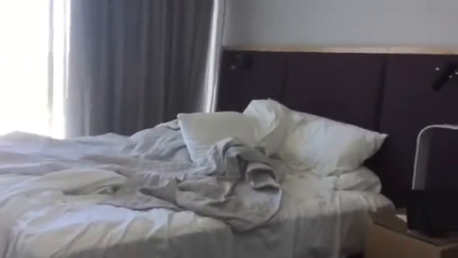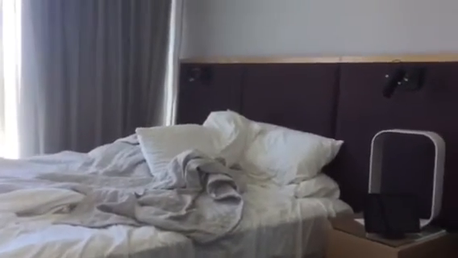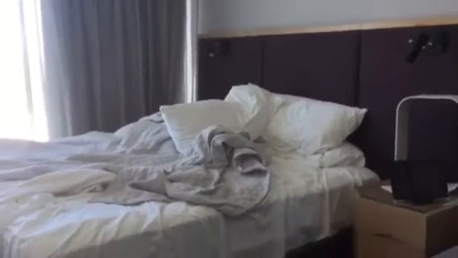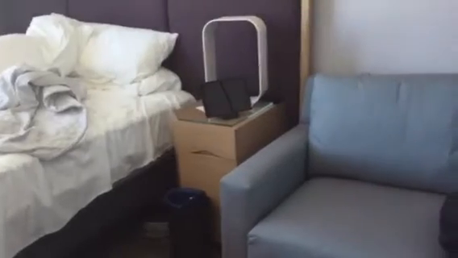So I didn't use the safe, so I can't say how that went, but it was a comfortable room, very comfortable bed, very good pillows. It's the kind of bedding that I do like. So sorry the bed's not made, but I slept in it, so I just wanted to show you that.